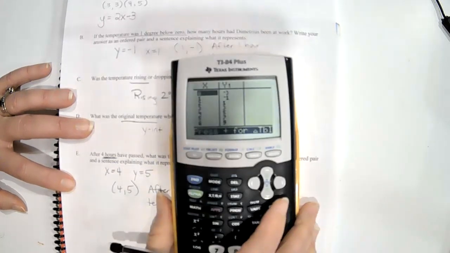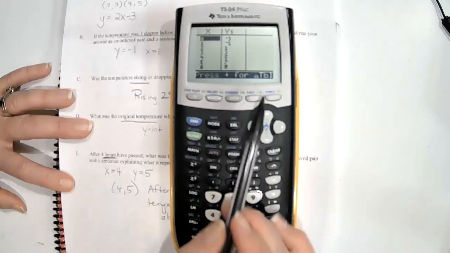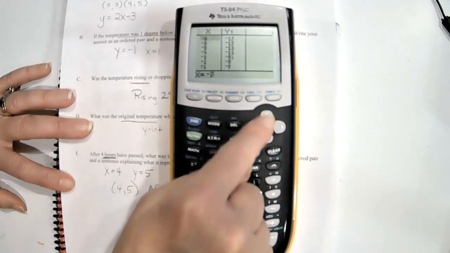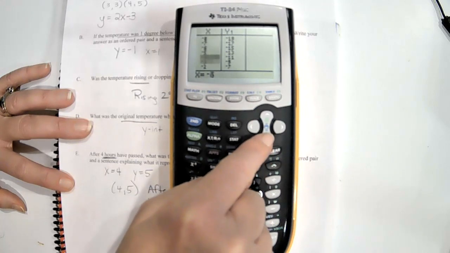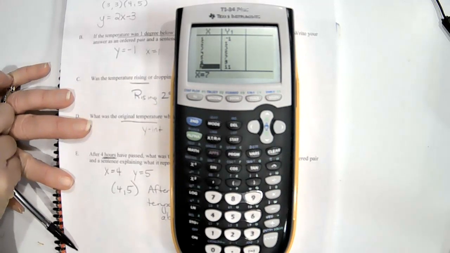So if you need to practice putting that in stat again, watch the video again. You know how to use your table. You remember you can go up and you can go down to find different values. So keep that in mind, because when you come to class on Thursday, we will use this when solving your homework.